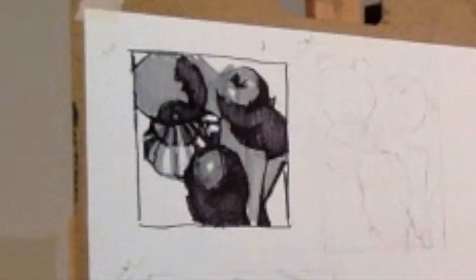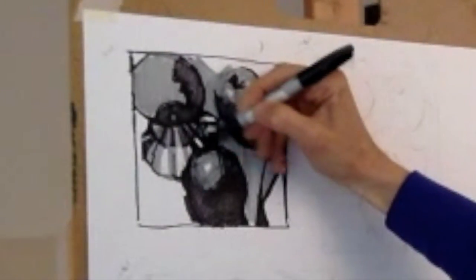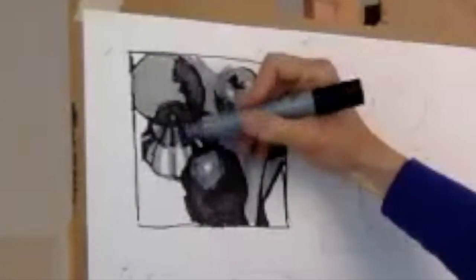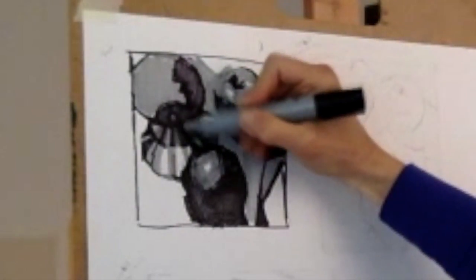And maybe I would even think about massing my darks a little bit more in through here.